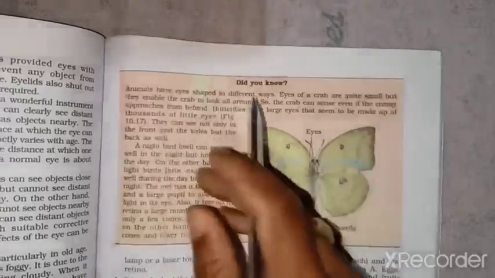So before we proceed, now let's see some points. Did you know these points? Let's try to learn.